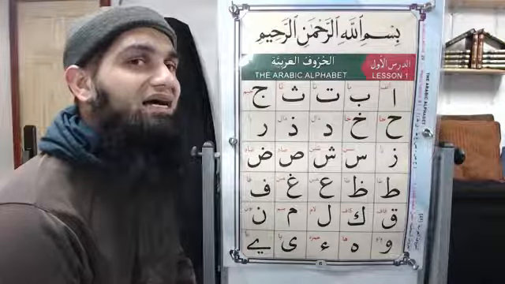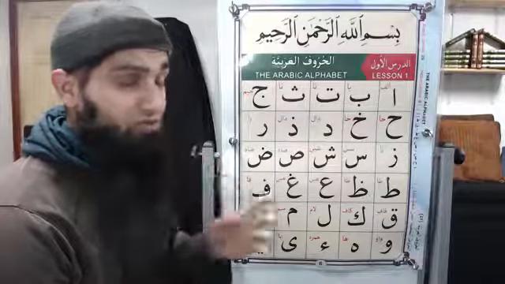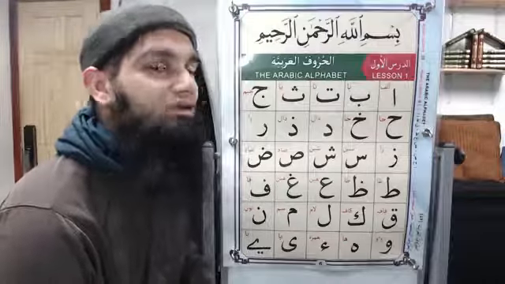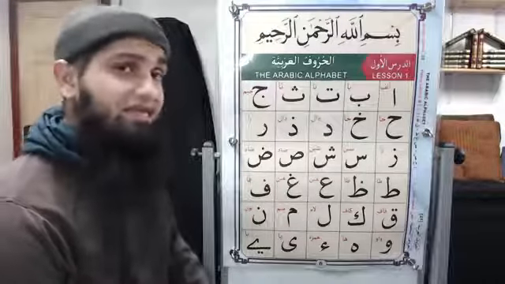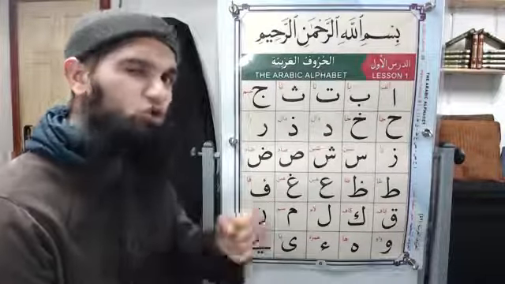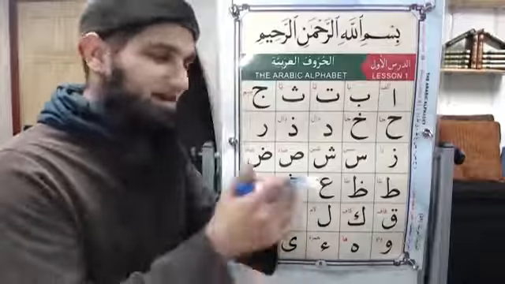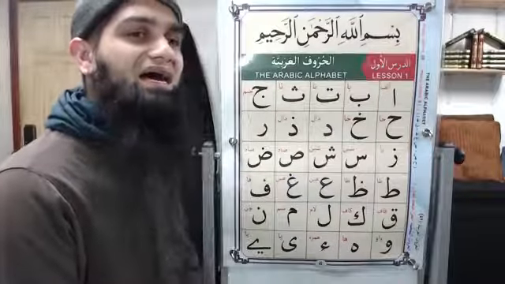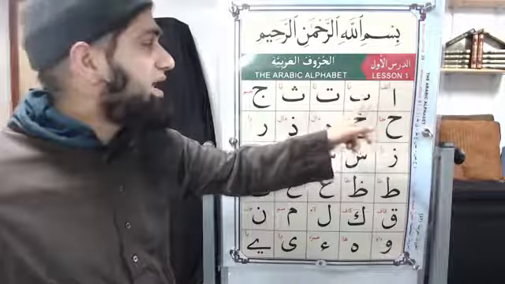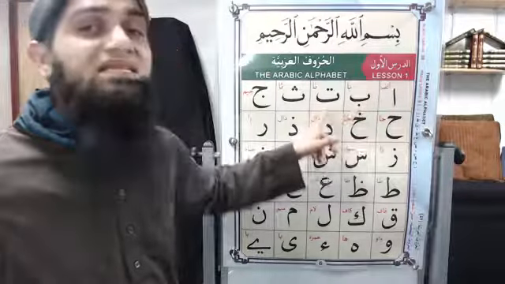Ta, ta. The second mistake is that people place the tongue at the roots of the upper teeth, but they spit it out like ta, t, t. No, that is also wrong. That is only pronounced as such when it has a sukoon, which we will cover later on in the book. But right now the letter is pronounced as a solid sound. Ta. Alif, ba, ta.